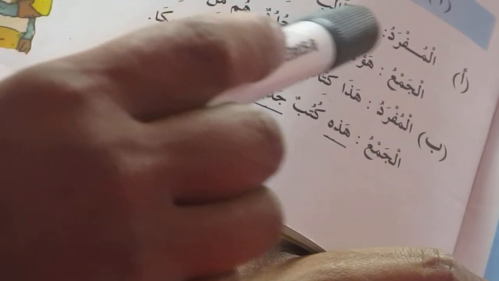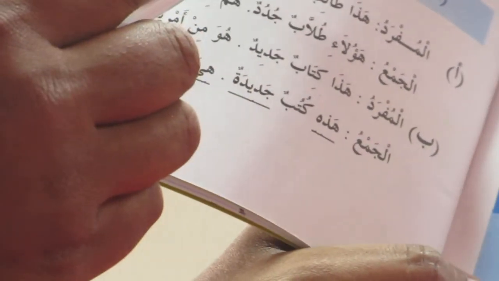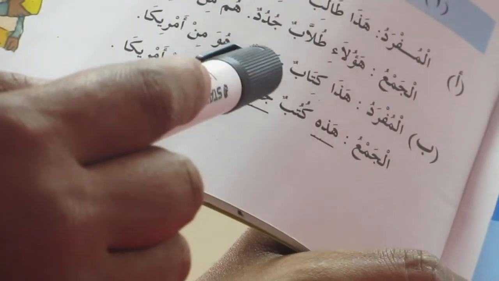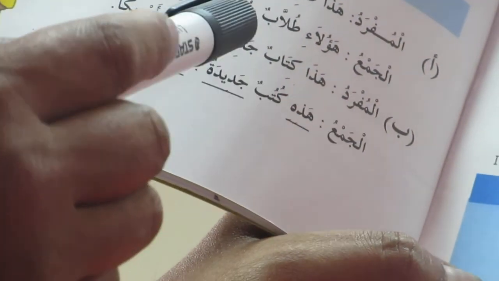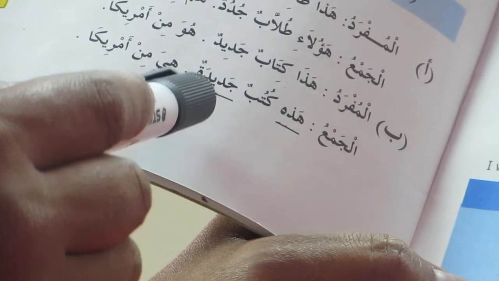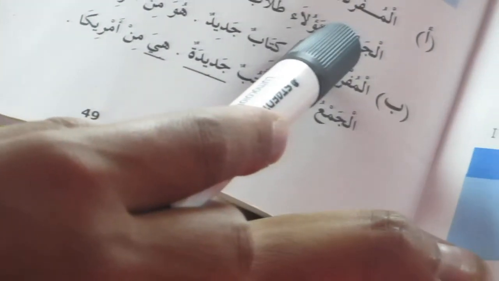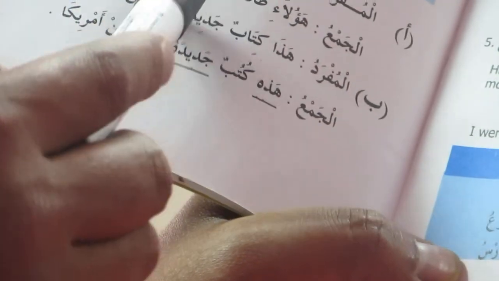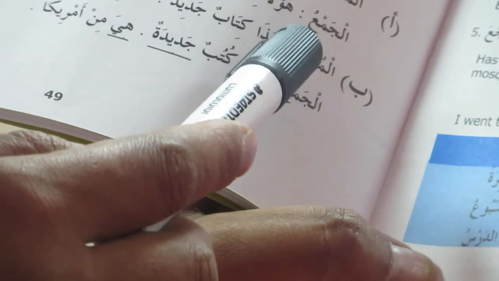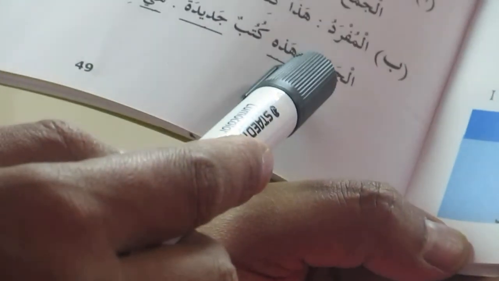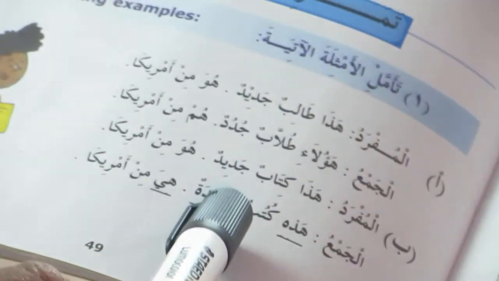So notice the difference. When it was aqil, it's huwa and hum. When it is ghayru aqil, huwa and hiya. When it was aqil, hadha became haulai, jadidun became jududun. When it is ghayru aqil, hadha became hadhihi, and jadidun became jadidatun. Hope that's clear. We will go for a break now.